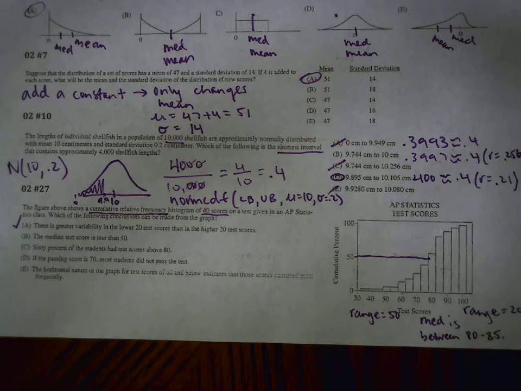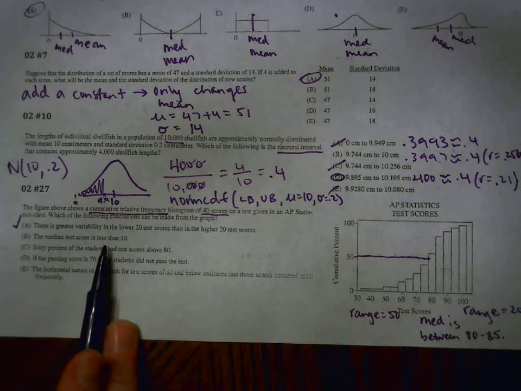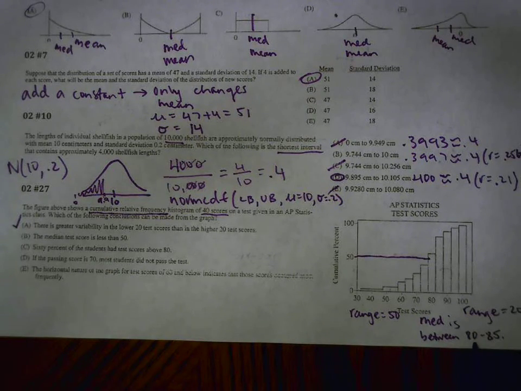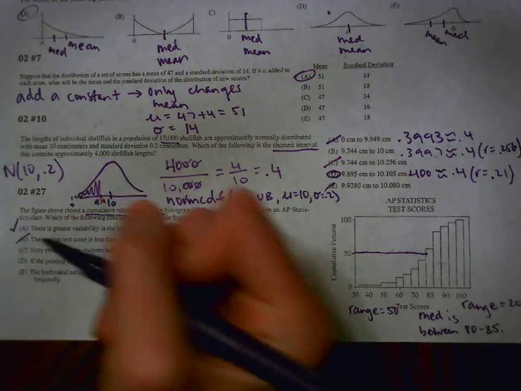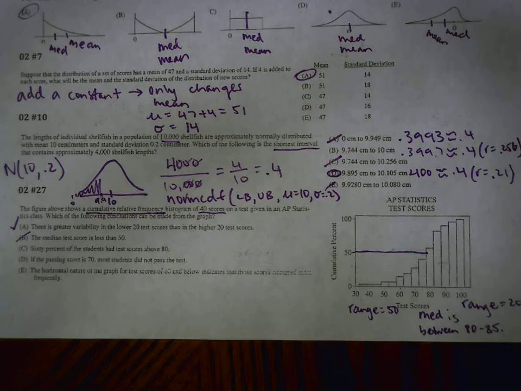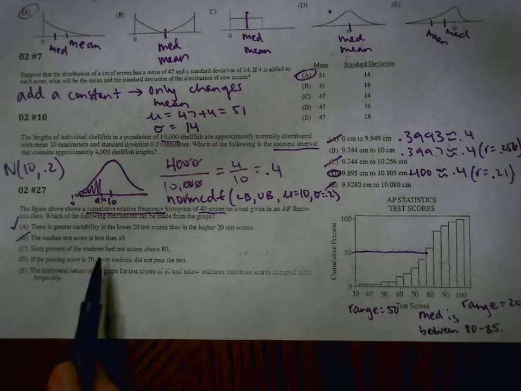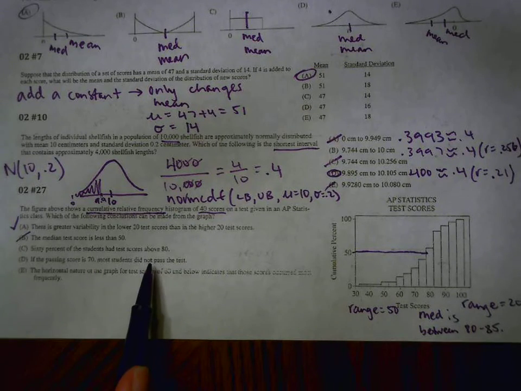So the next one says the median test score is less than 50. So we just said the median is between 80 and 85 because that's where the 50th percentile is. So that one's not true. Right, the median is the 50th percentile, if you weren't aware of that. Next one, 60% of the students have test scores above 80. So this one you would be close. This one is the closest to picking.